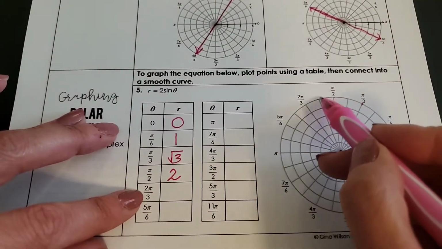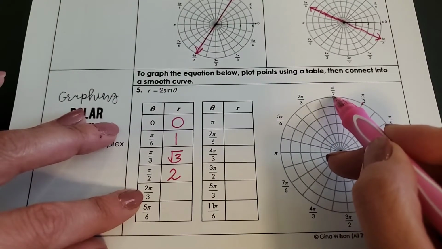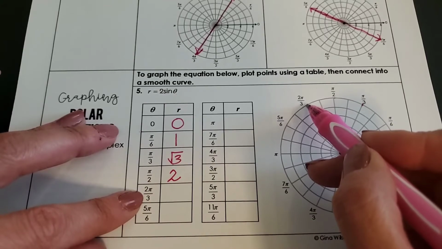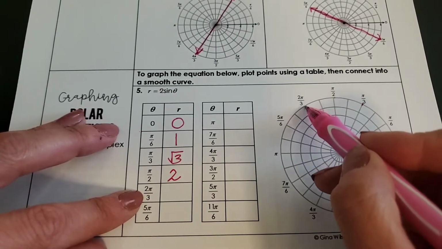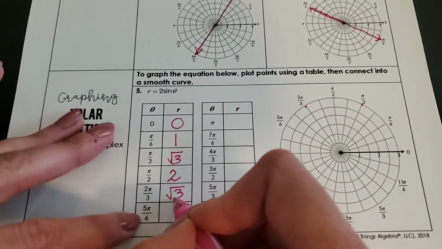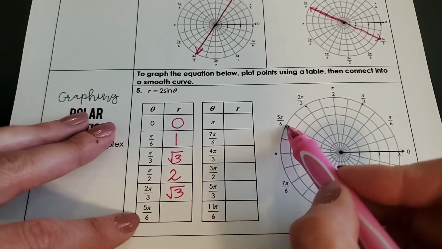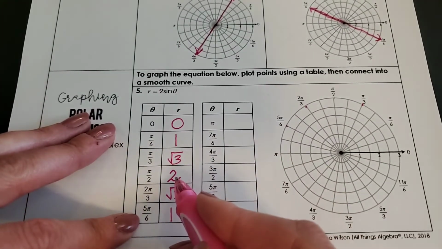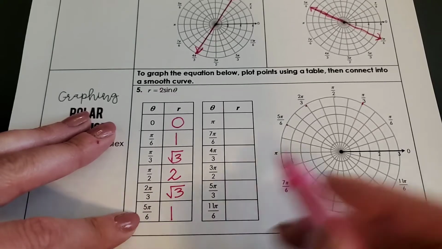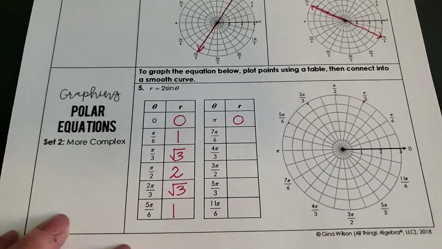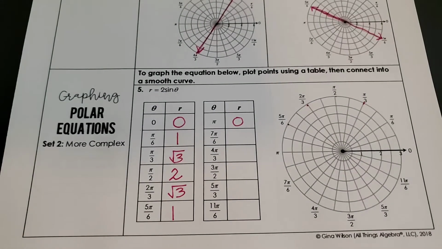And then we begin to go back down. That was the maximum sine value. And so we're going to see some symmetry in our graph here. Sine of 2 pi over 3 is root 3 over 2 times 2 is root 3. 5 pi over 6, sine is 1/2 times 2 is 1. You can see that we came up to a maximum, went back down. At pi, the sine is 0. So 2 sine of pi is also 0.